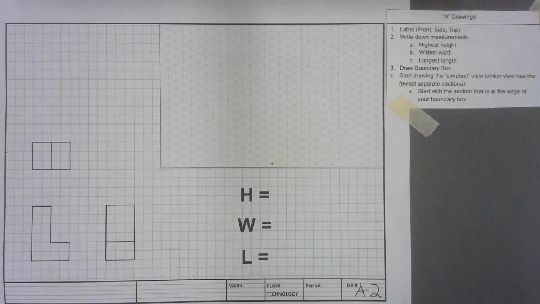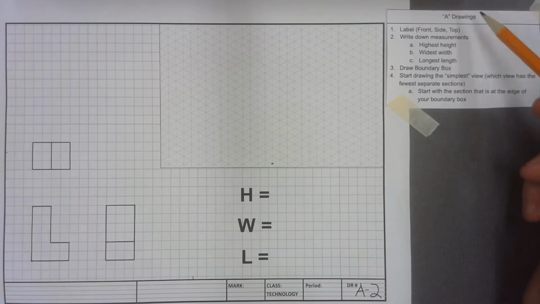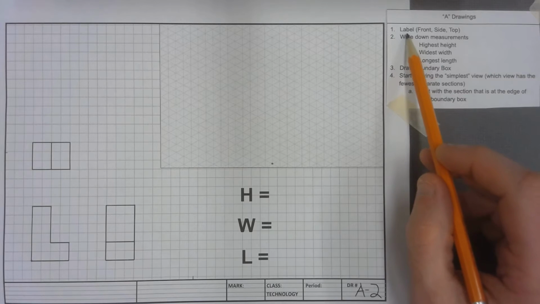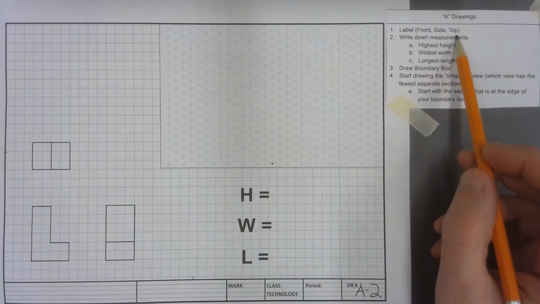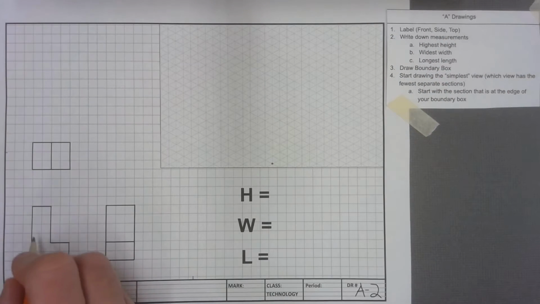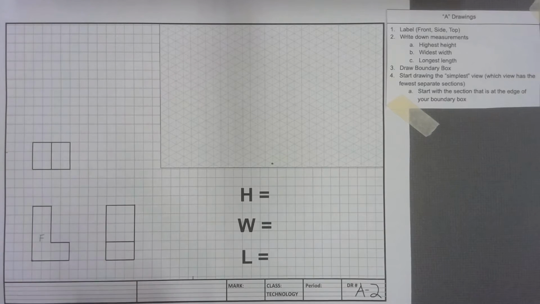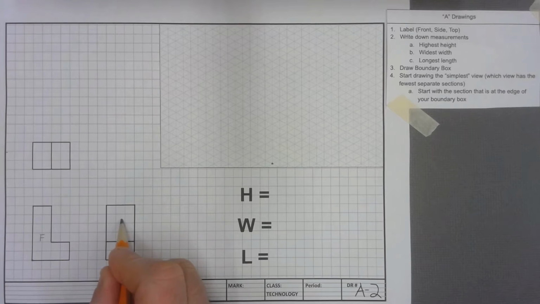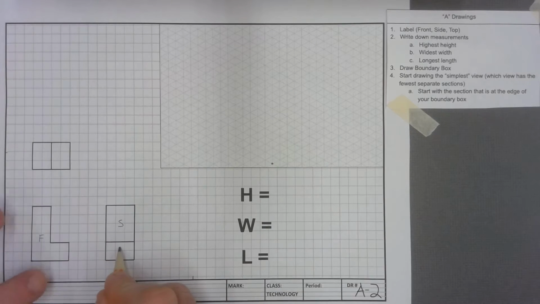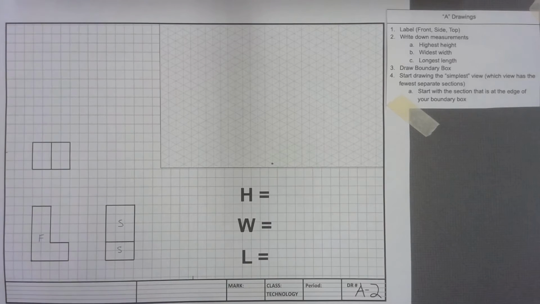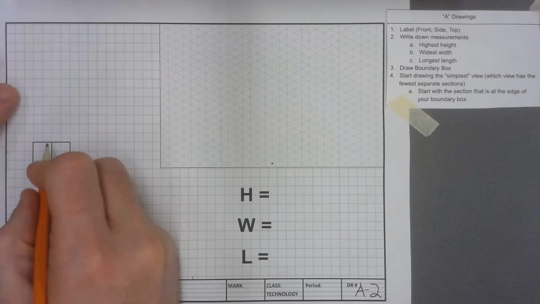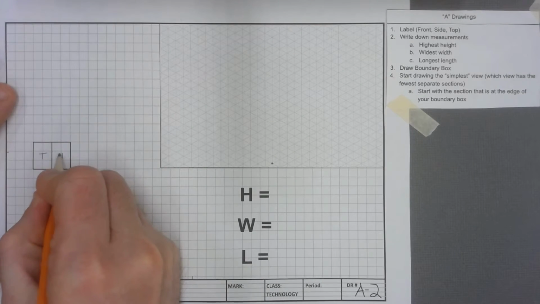Okay, so now we're drawing A2, okay? And we're going to be following these steps for our A drawings. So first, label what's front, side, and top. Okay, so I can see this is my front view, and there's only one section. Okay, in my side view, I actually have two sections. So I have that and that. And in my top view, I have two sections as well.